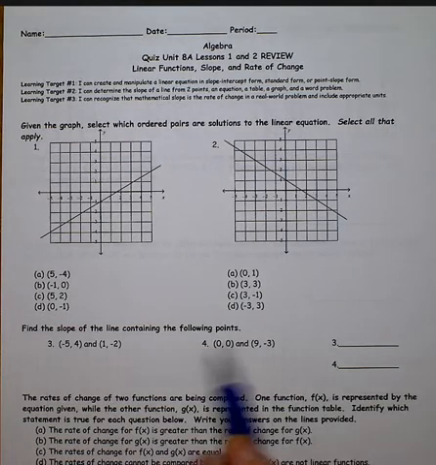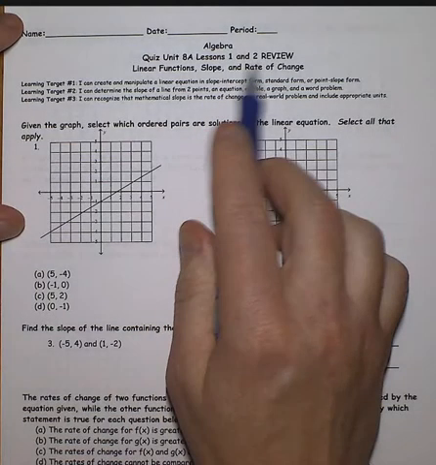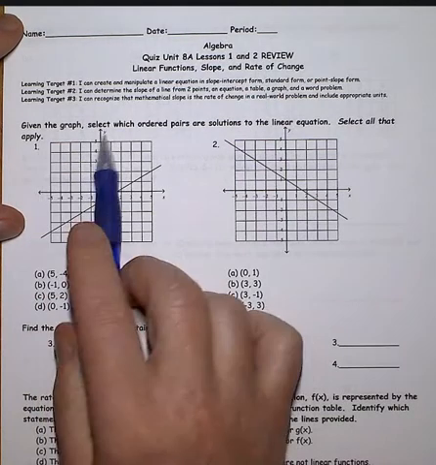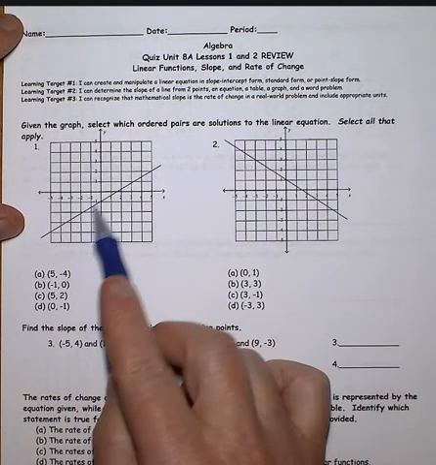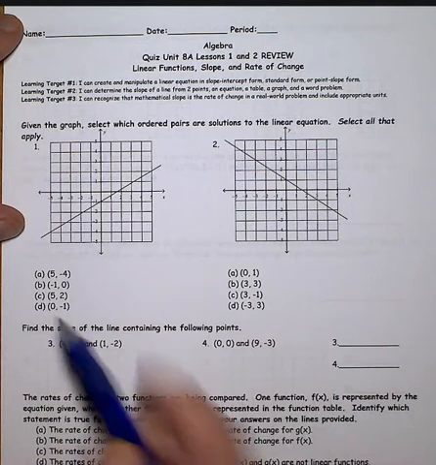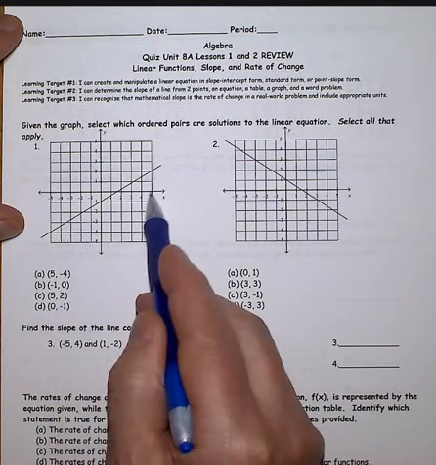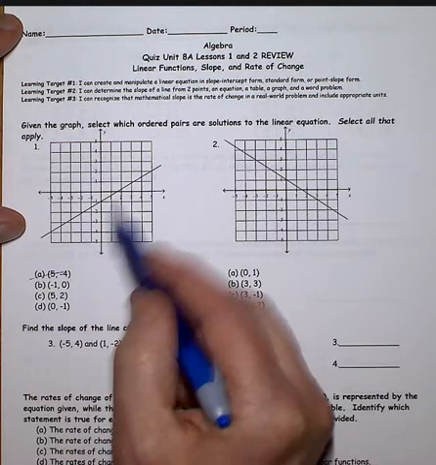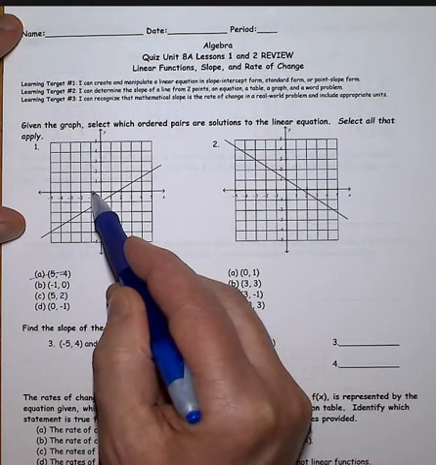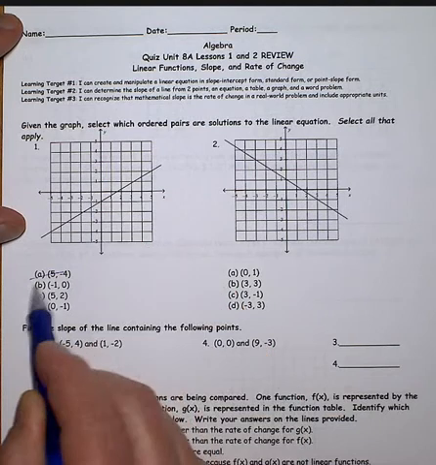Okay, here is lesson 1 and 2 review for the quiz. So, given the graph for number 1, select the ordered pairs which are solutions. If they're solutions, those ordered pairs lie on the lines. So we just check. 5, negative 4 is down here, so no, not a solution. Negative 1, 0, right there, not a solution.